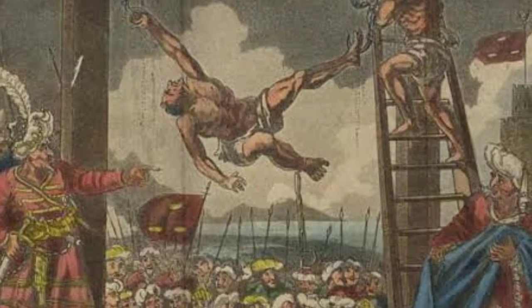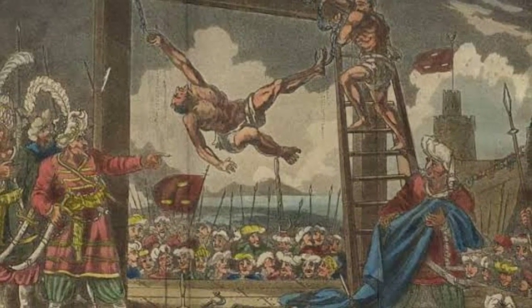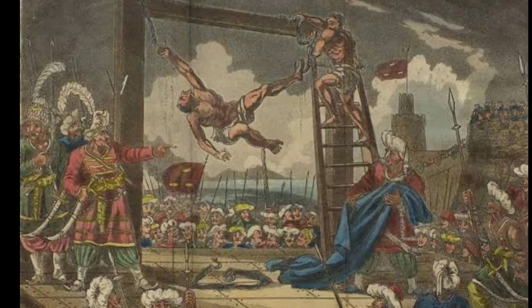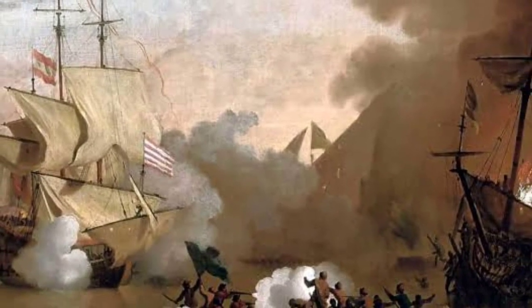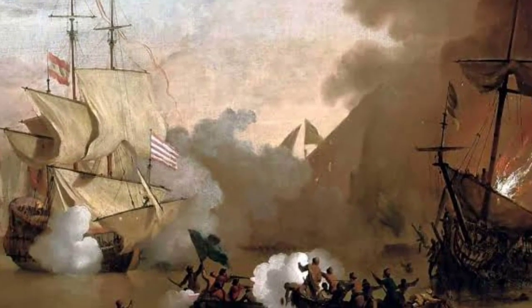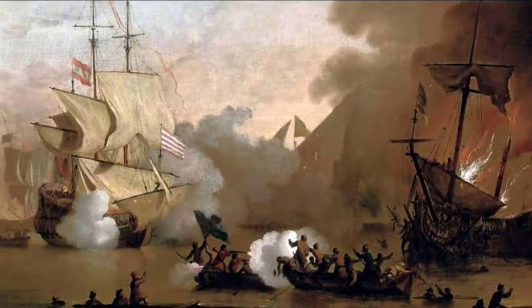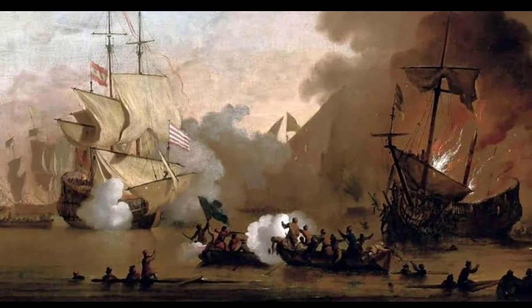Conclusion. The Second Barbary War of 1815 was a crucial chapter in the United States' history of naval expansion and asserting its power in the Mediterranean. By confronting the Barbary States' piracy activities, the United States protected its maritime trade and demonstrated its growing strength as a naval power. The war left a lasting impact on American foreign policy and set the stage for further assertiveness in safeguarding its national interests on the global stage.